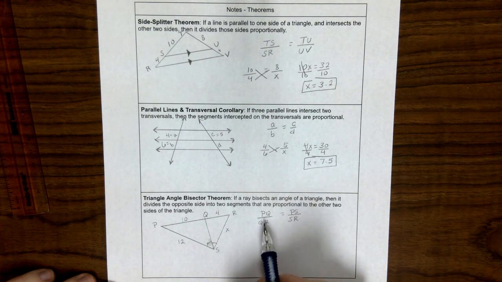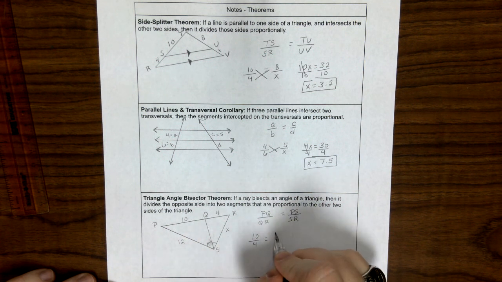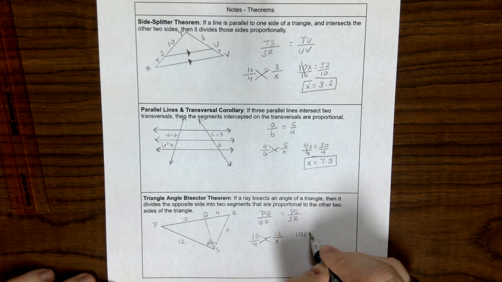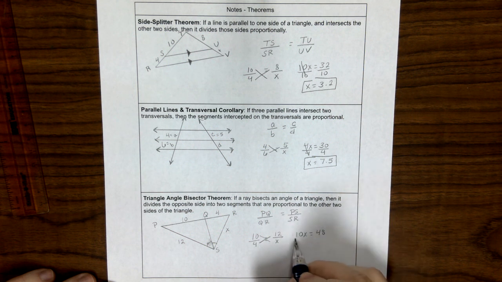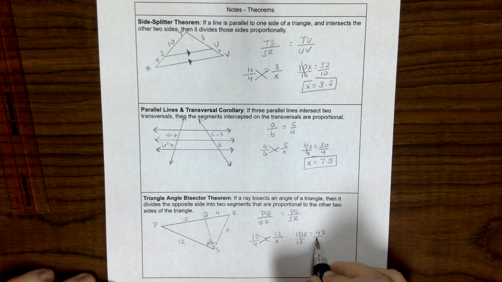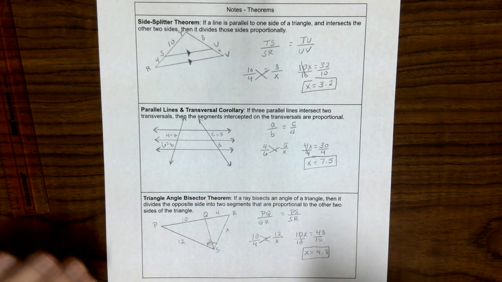So PQ over QR, so we go down this side. 10 over 4 equals 12 over X. Cross multiply. So 10X equals 48. Divide by 10. X equals 4.8. Okay?